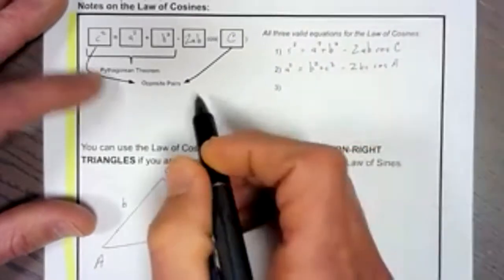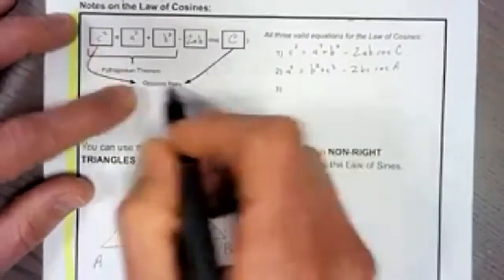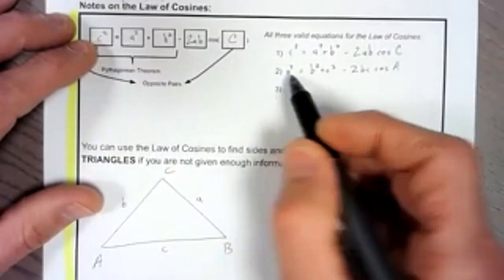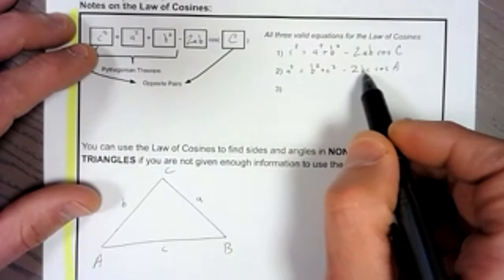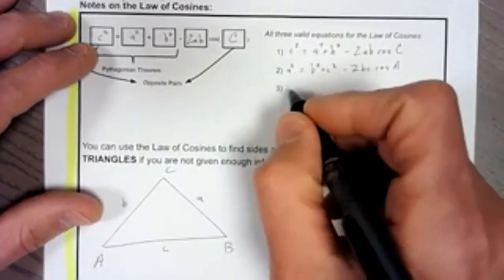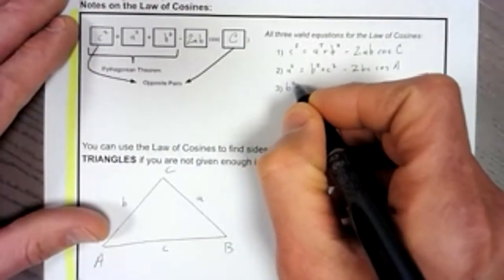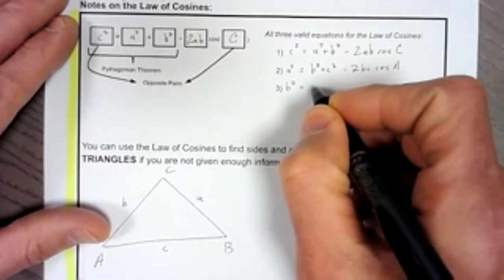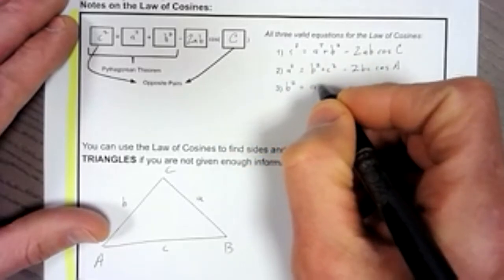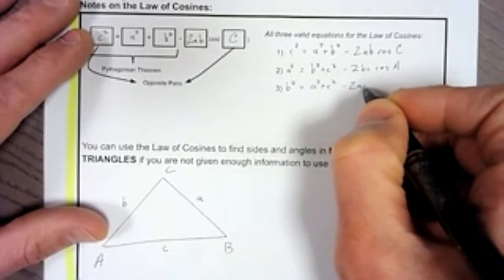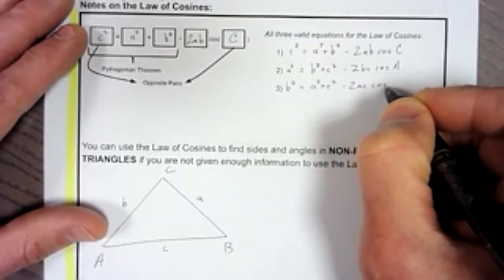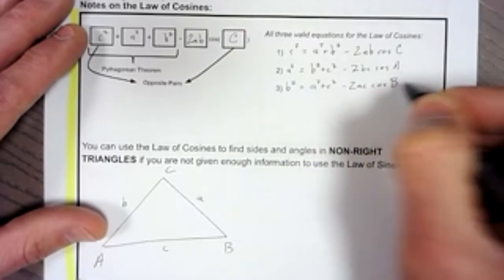So if you notice, these opposite pairs on the ends, we have A here on the end and A here there. And then the other letters go in the middle. In this case, it's B and C. So then we'll do the same thing for B squared. We're solving for that. Then if B squared is here, then A squared plus C squared need to go in here, minus 2AC times the cosine of angle B.